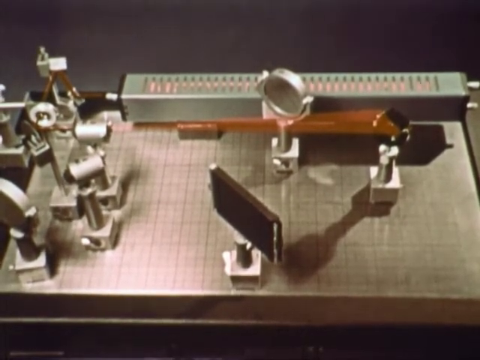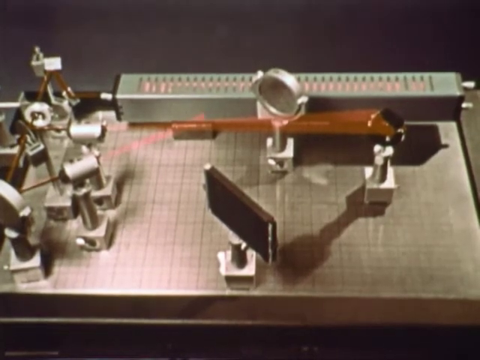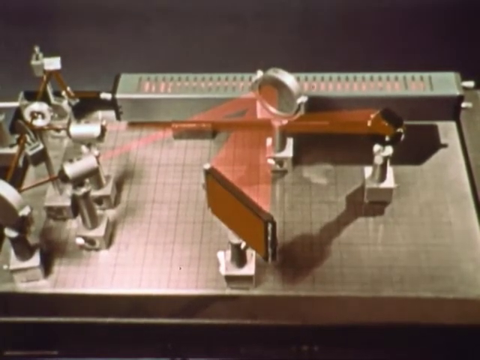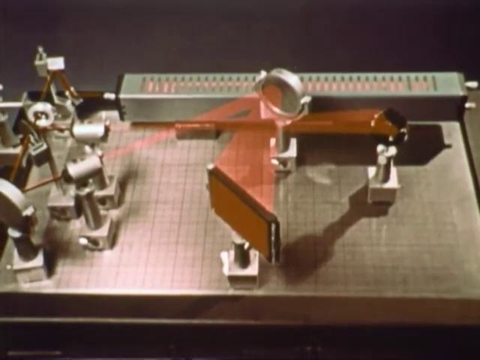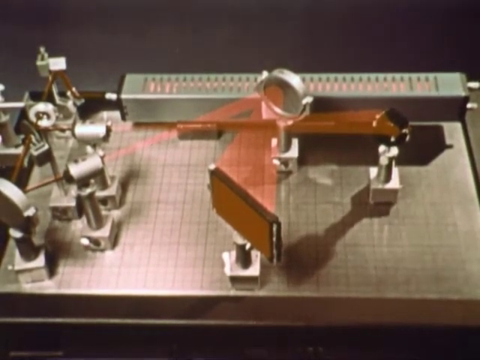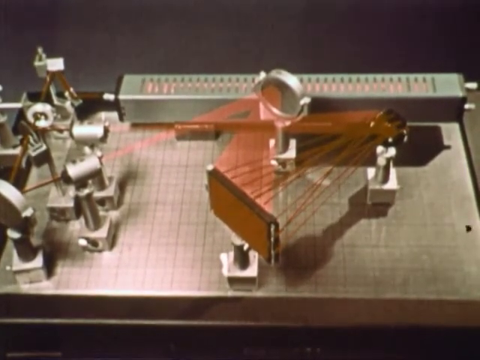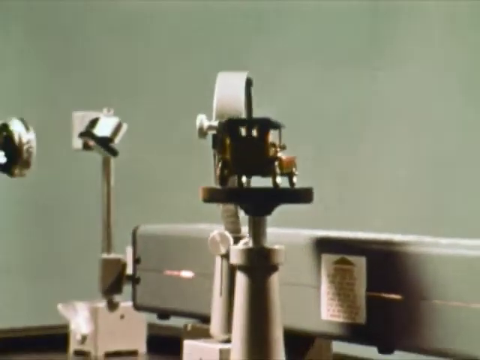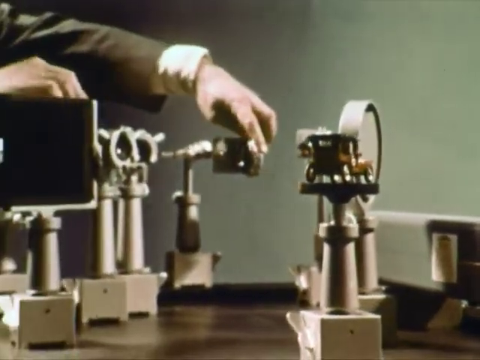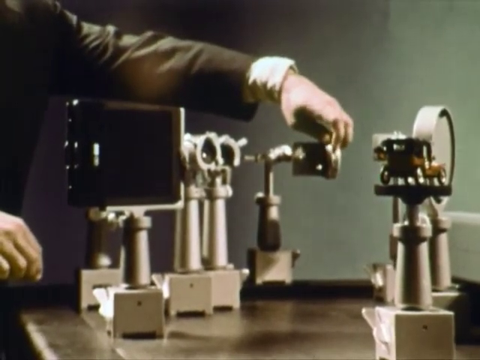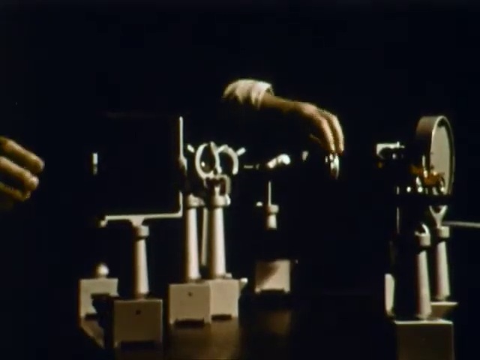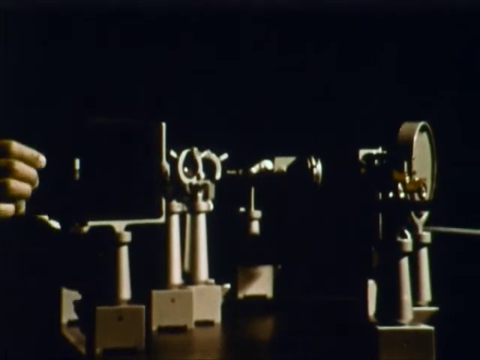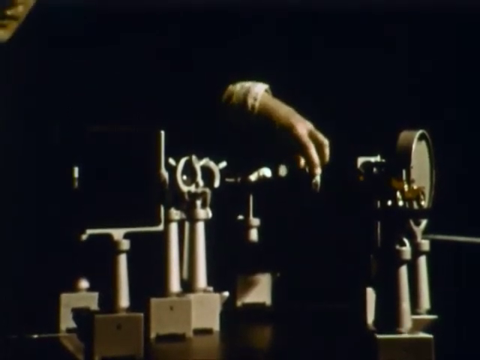A second beam, called the reference beam, shines directly on the emulsion and interferes with the light reflected from every point of the car. The exposure must be made on an absolutely motionless surface. Even the slightest vibration will ruin the hologram by smearing out the interference pattern. We will expose the film for about 10 seconds.